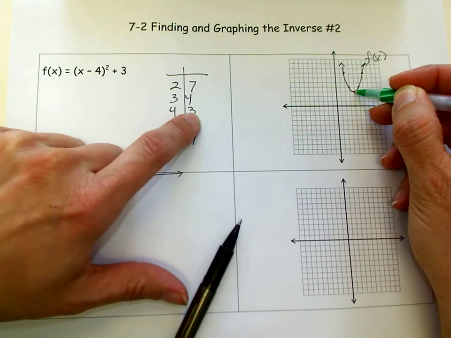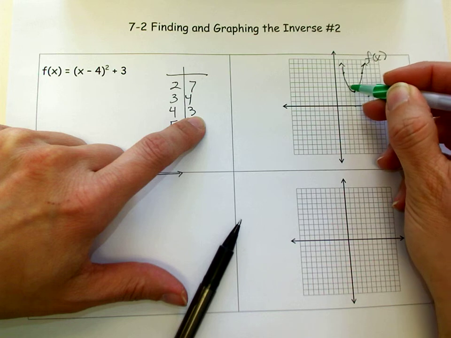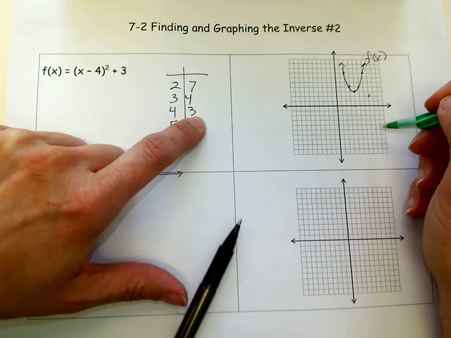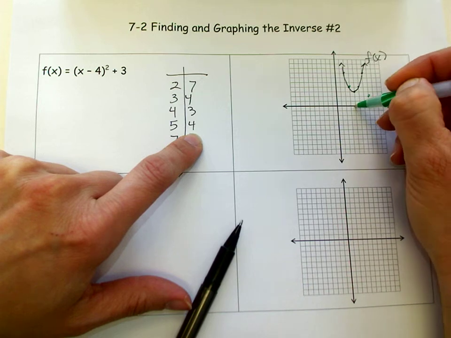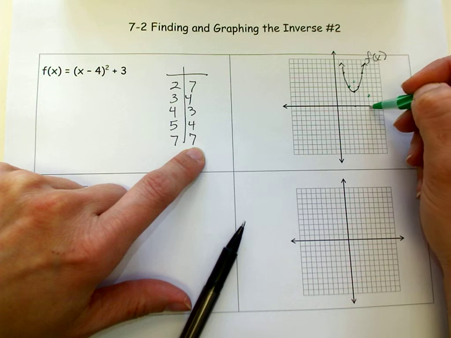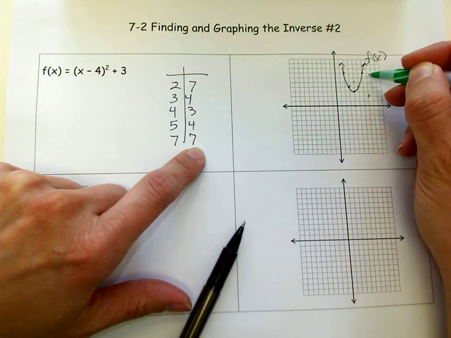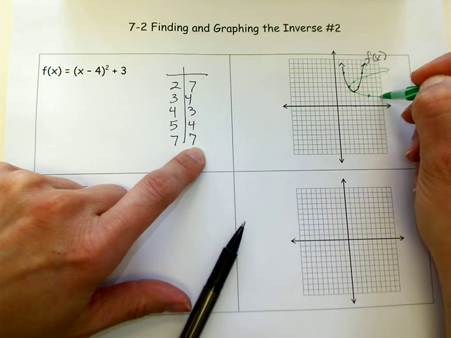And then we'd go over 3 and up 4. And over 4 and up 5. And over 7 and up 7. And you kind of see that it looks like this.